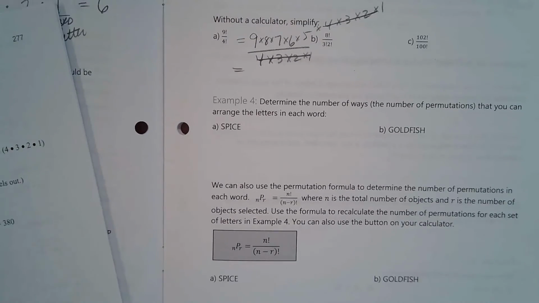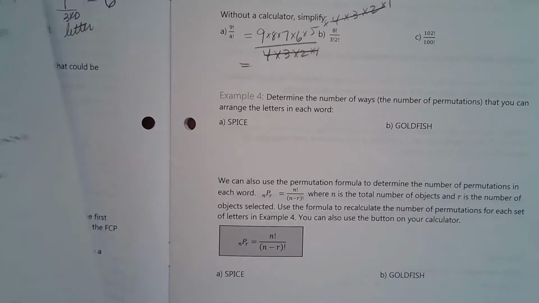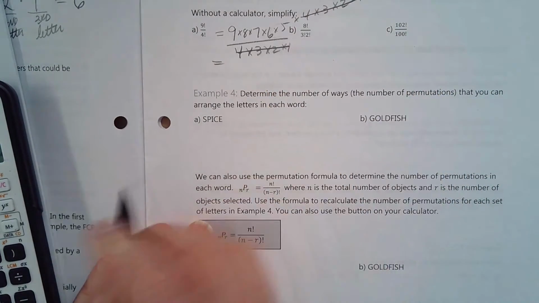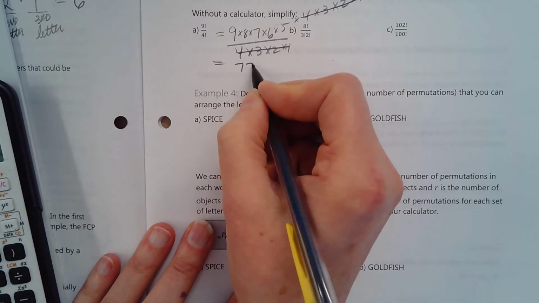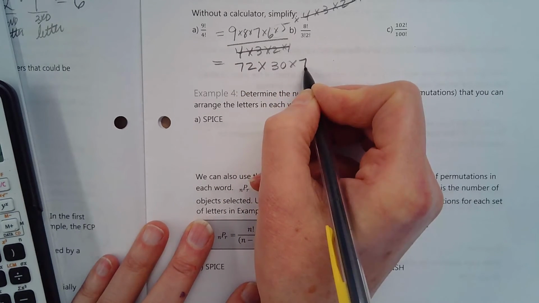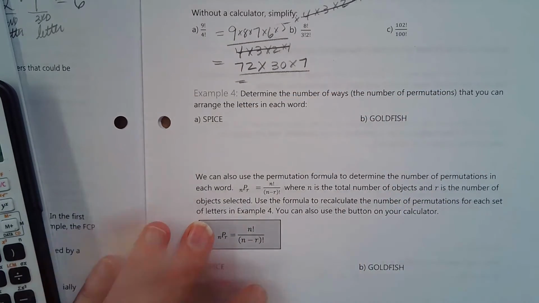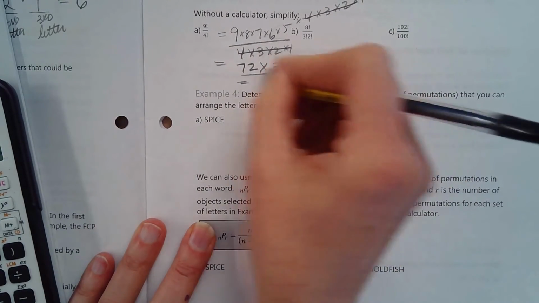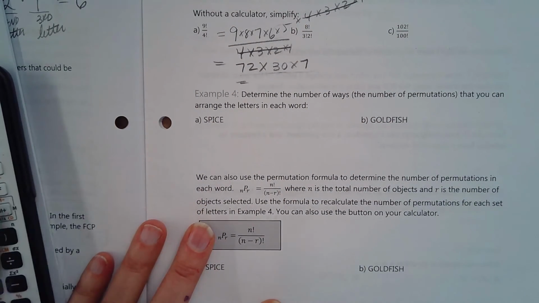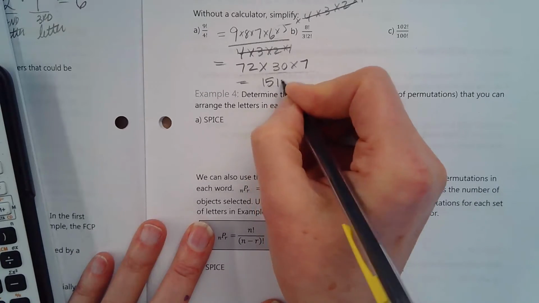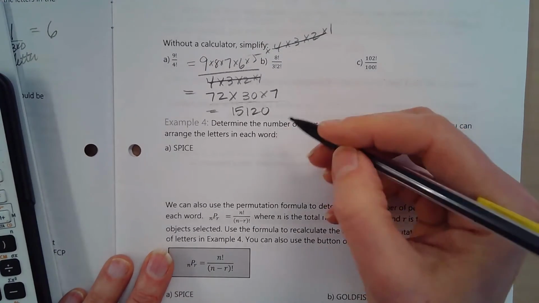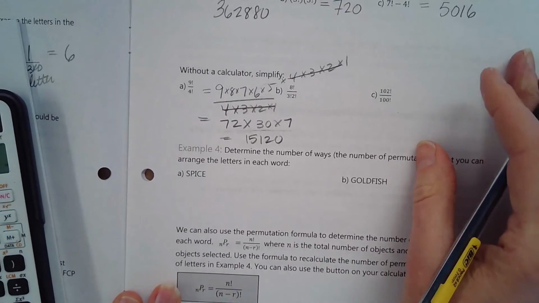It says without a calculator, so let's actually see if we could do it without a calculator. That would be 30. I've got 72 times 30 times 7, I guess. I am going to use a calculator, by the way. So 72 times 30 times 7, just so I don't make mistakes, 15,120. So that's the process. Now I could actually make this a little shorter, which is probably what you guys did.